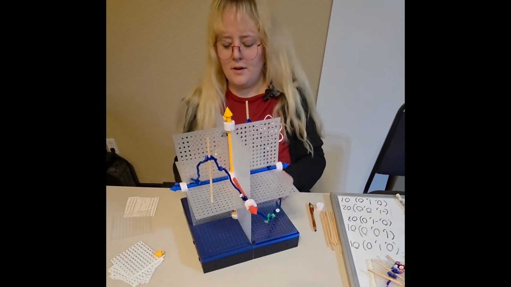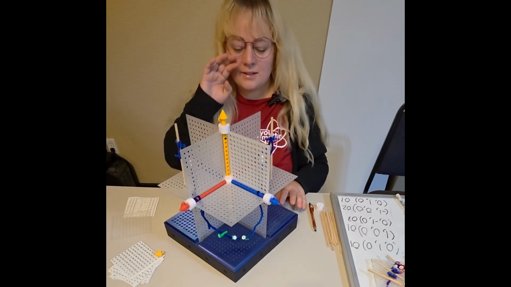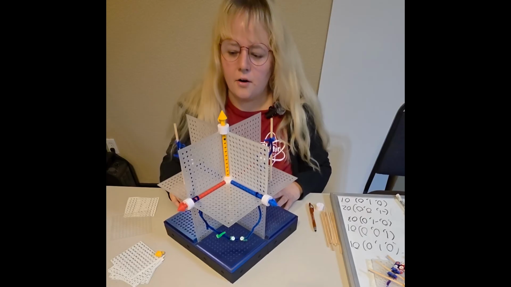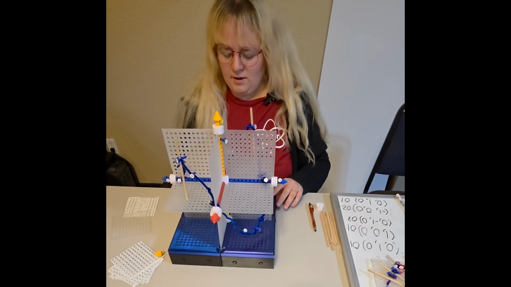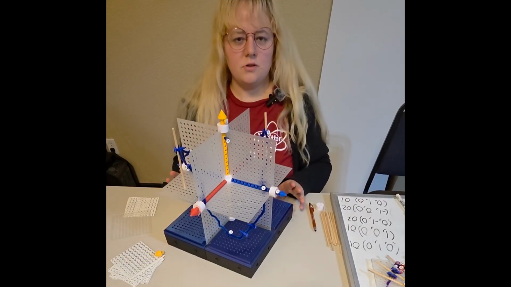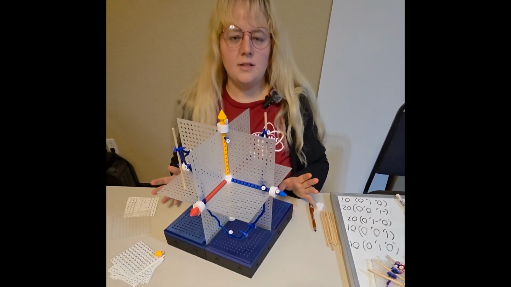All right, and there you have it. That is the 7th octant, the last one in our graph. You can choose to make this in whatever order you want. You can choose to create it, and obviously it's not perfect, right?